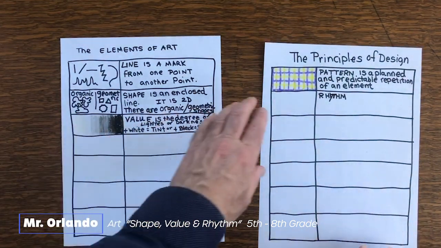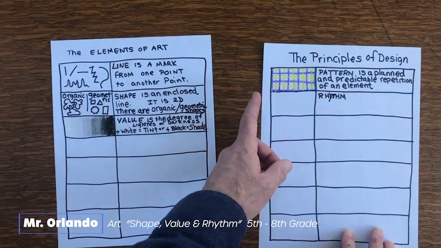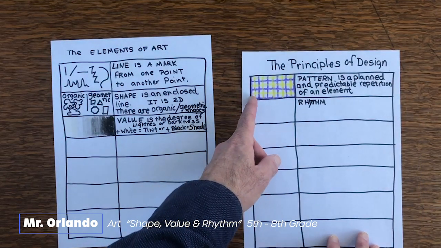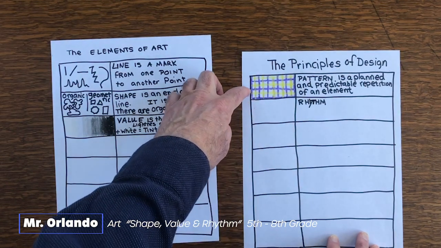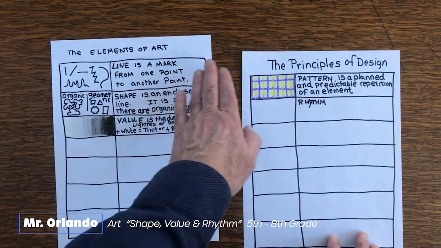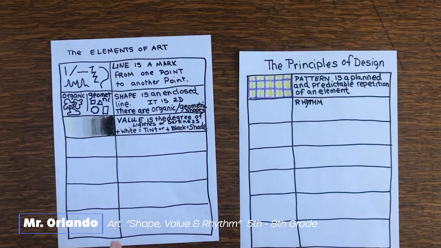So when I'm here, what we have is a repetition of line. You see that it goes from purple to yellow, purple to yellow, purple to yellow, purple to yellow, and then up it goes purple to yellow, purple to yellow, purple to yellow. And so it's creating a pattern. Next is going to be rhythm, which we're going to explore.